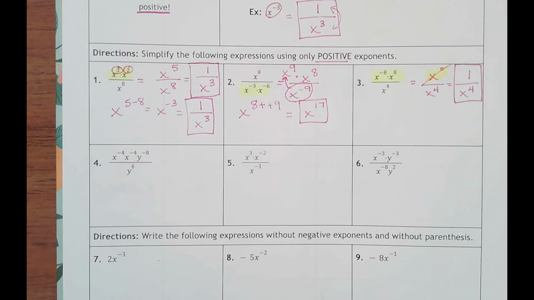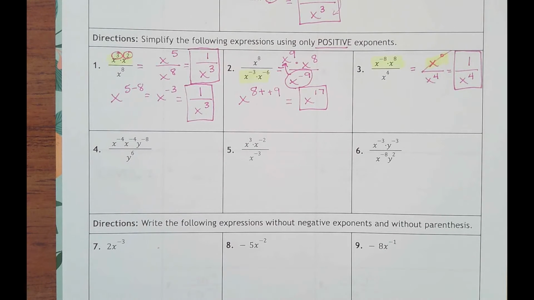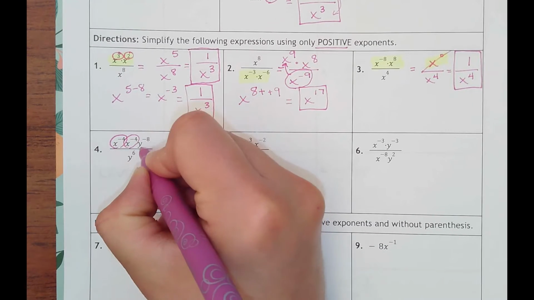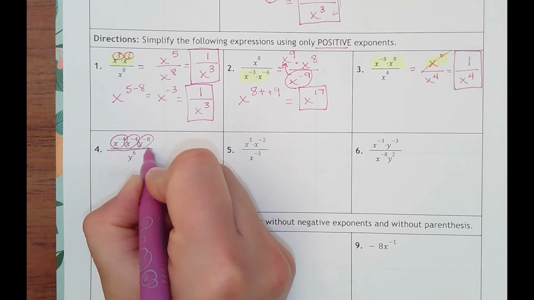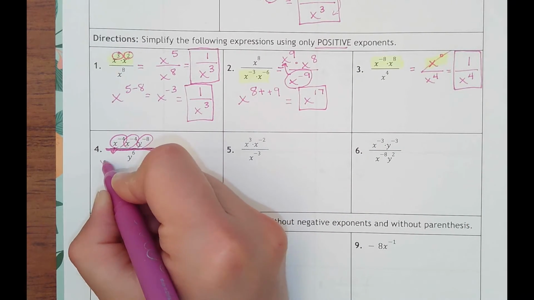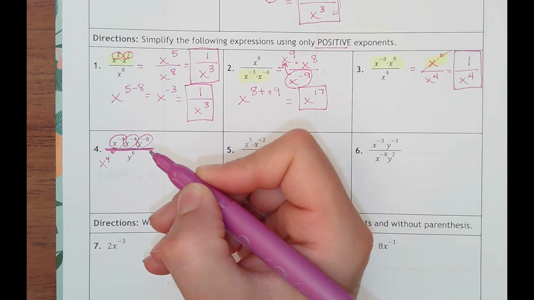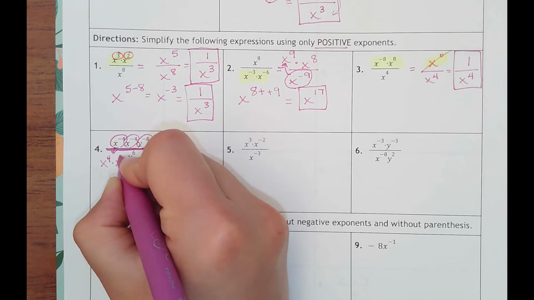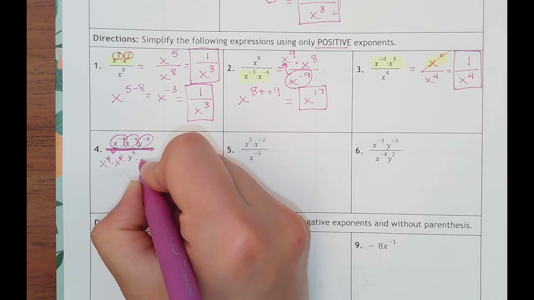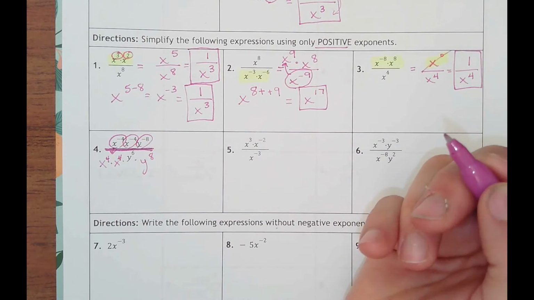Okay. Number 4, I think I'm going to start moving. So any part that has a negative power is going to move across this division line. So this goes down here, and now it's going to be a positive 4. This goes down here, positive 4, and these are all getting multiplied. This goes down here, and it's positive 8.